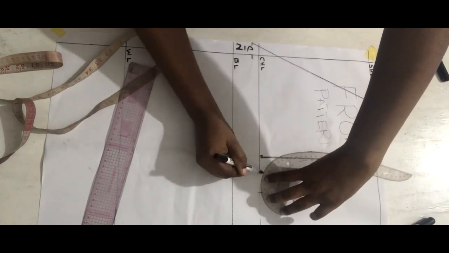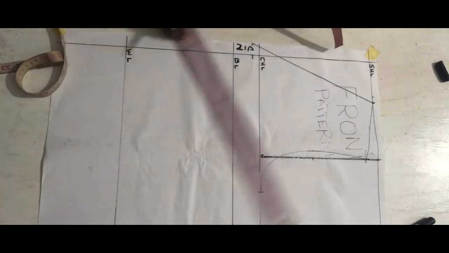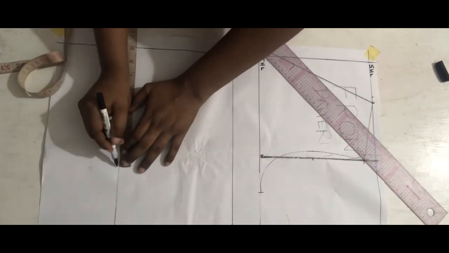So after this, I'm going to go to the waistline, and I'm going to put down my round waist divided by 4 plus 1 inch for my darts, and I'm going to connect it to the armhole line, that's the chest line.